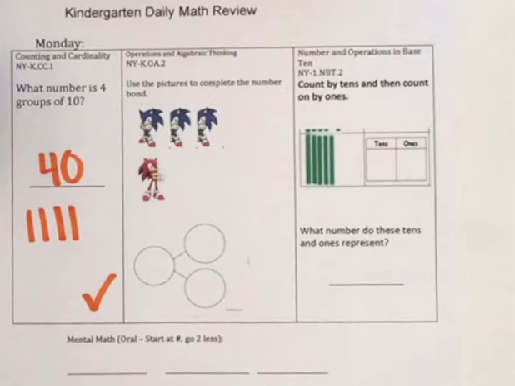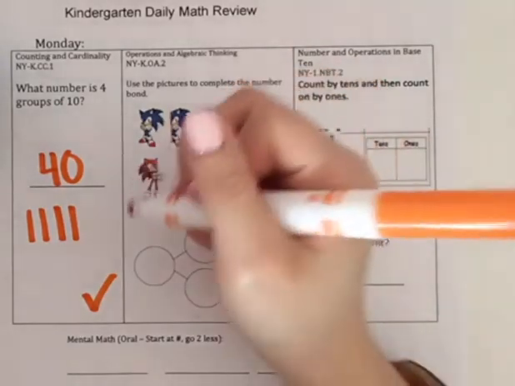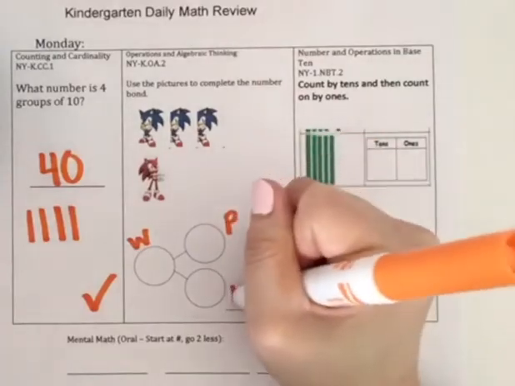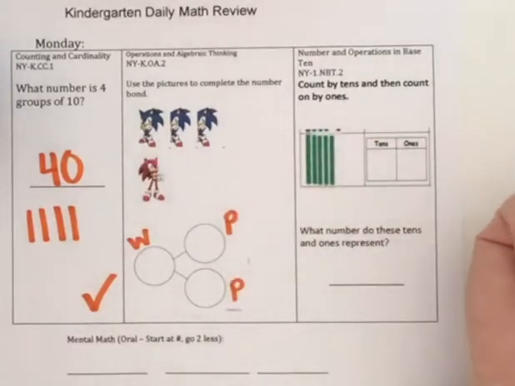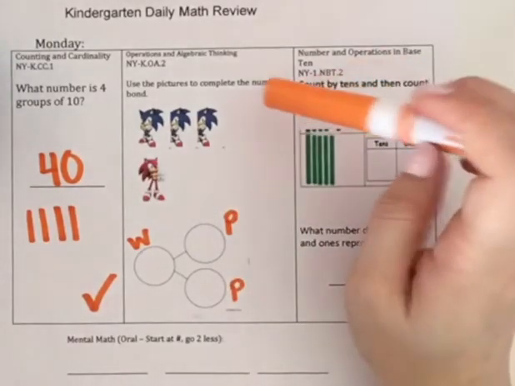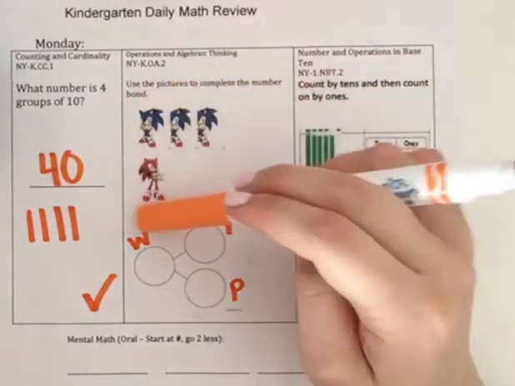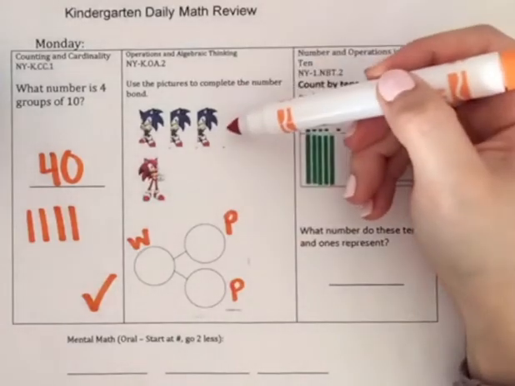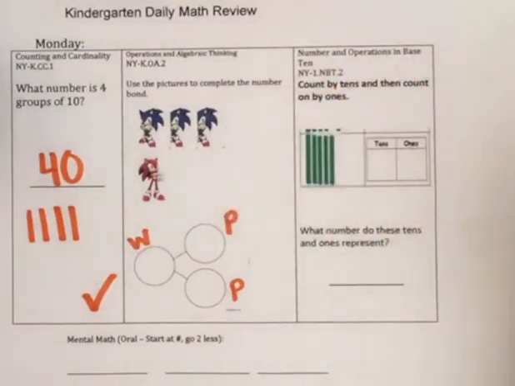Now we're going to move on to the next box. Use the pictures to complete the number bond. Okay, so for the number bond, we have to think about what is the whole, what are the parts. So I can even label my number bond. This is the whole, and these are the parts. Okay, so the whole is how many sonics I have all together. The parts is how many blue sonics and how many red sonics.